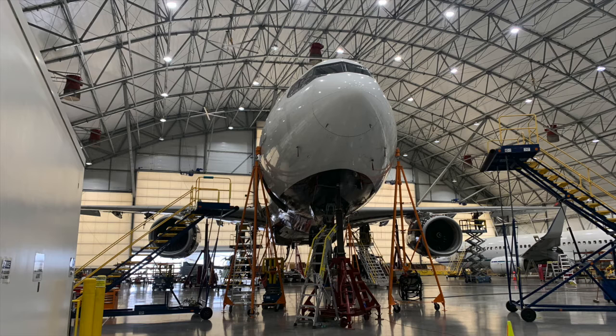What does the acronym TSO mean regarding a type certificated aircraft part, material, component and/or process? Technical Standard Order. Primary responsibility for compliance with airworthiness directives lies with the aircraft owner or operator.